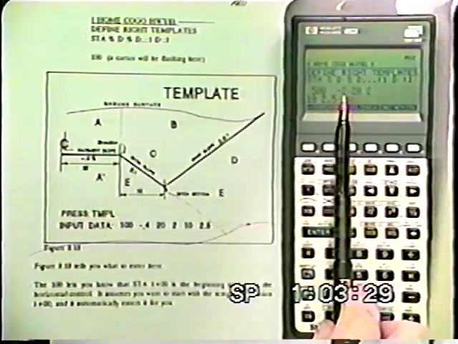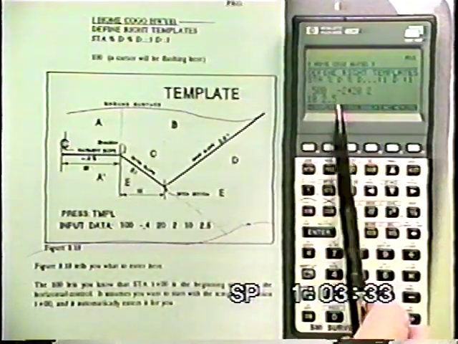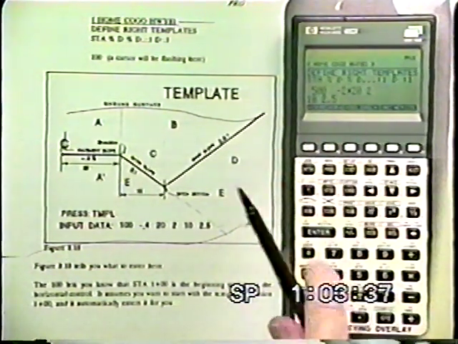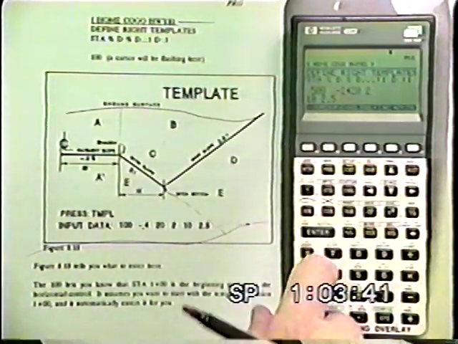So we have made a single change here. We can make really a number of changes. We could change the ditch slope or back slope or whatever. But in this case, we're just going to make that one change. Press enter.